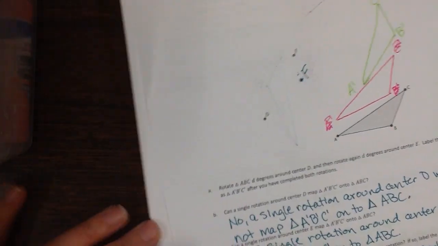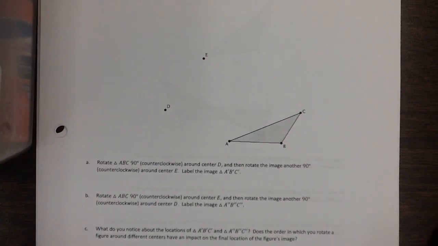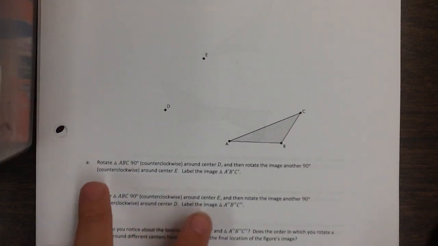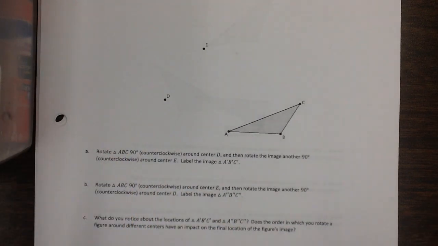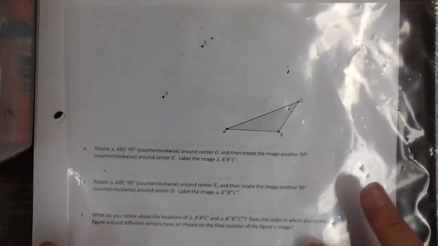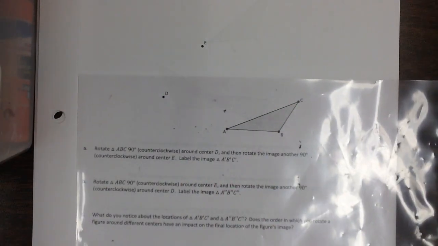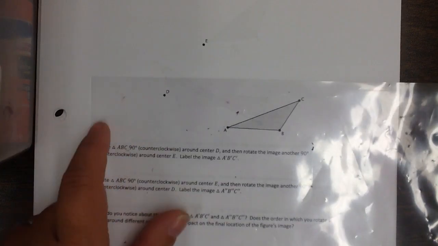Let's look at 3. Okay, so here we're going to rotate an exact amount. Okay, and let's talk about this real quick. Your transparency, or sorry, your sheet protector, makes a 90-degree angle up here.